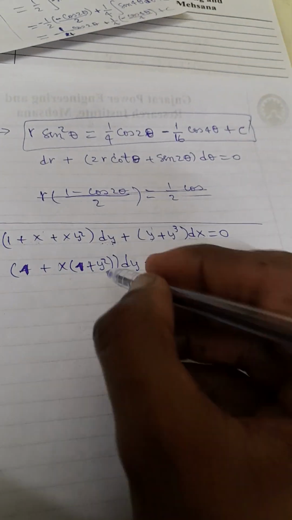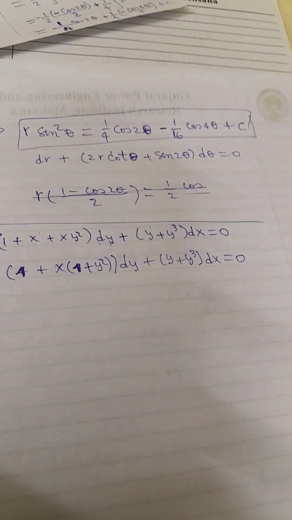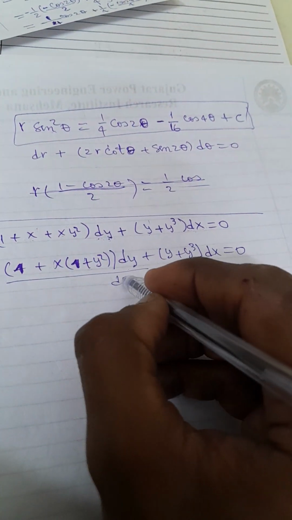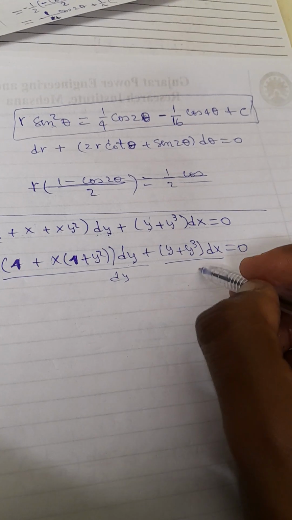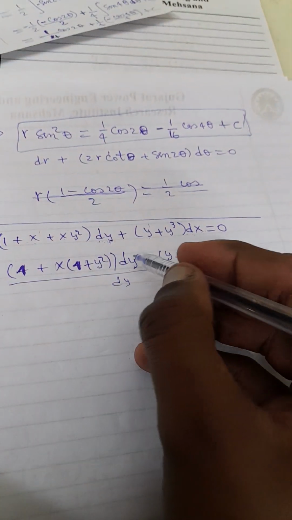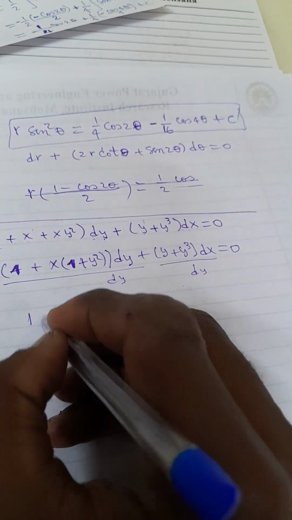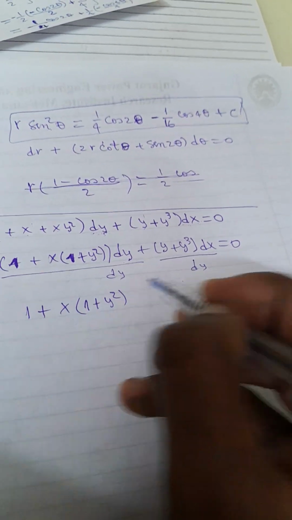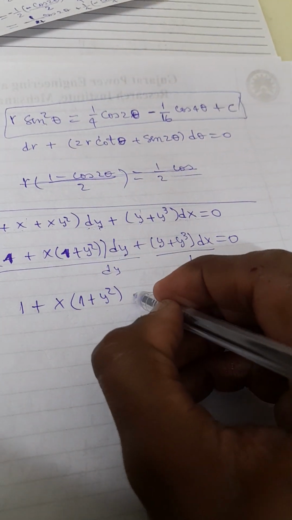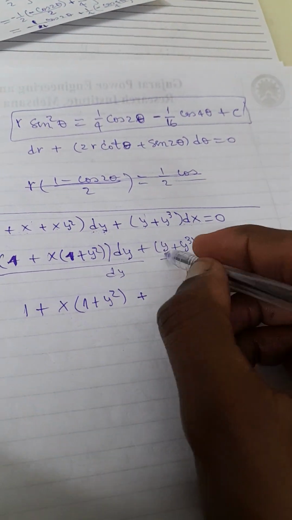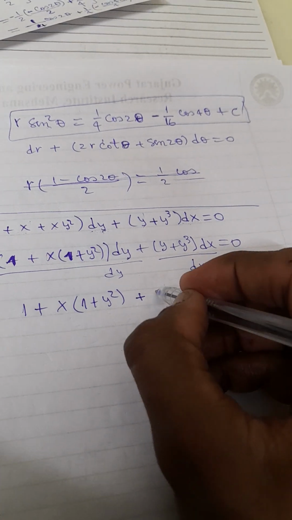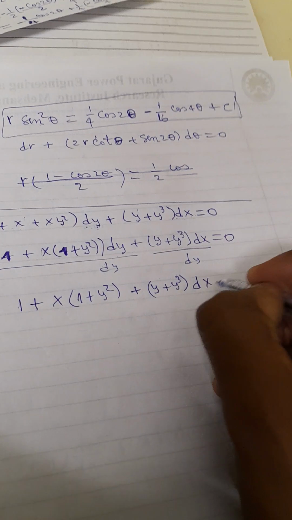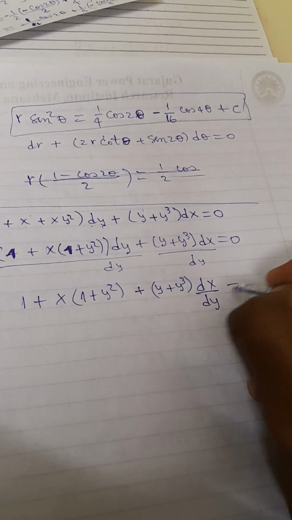Now let us solve. Now that x is the dependent variable, this got divided all by dy, and here also by dy. You're going to see this and this cancelled out. You're going to see x times (1 plus y square) plus (y plus y cube) dx upon dy equal to 0.